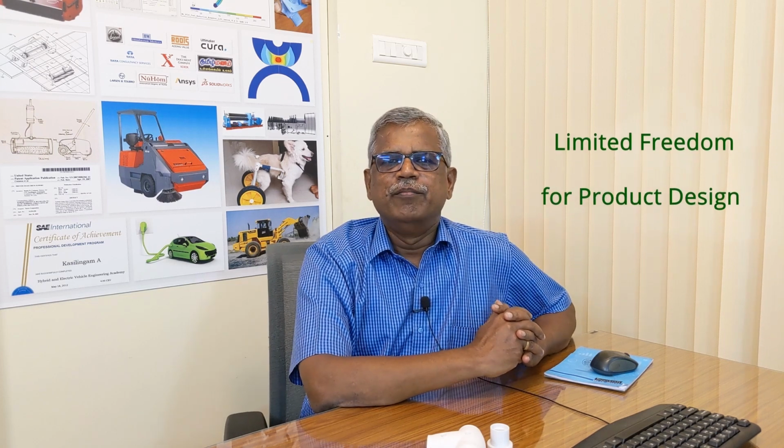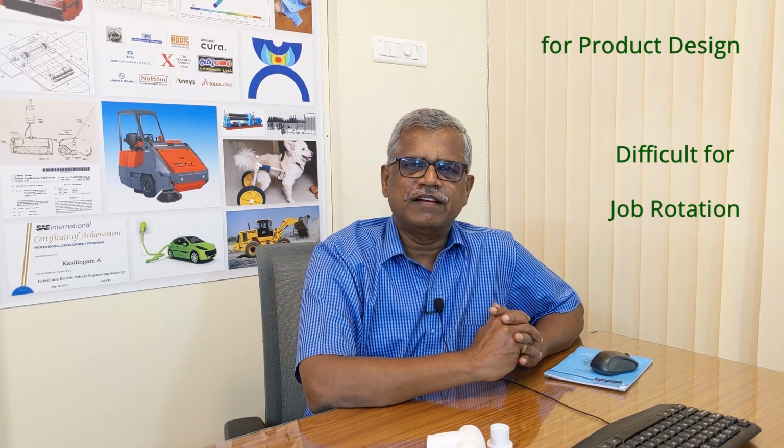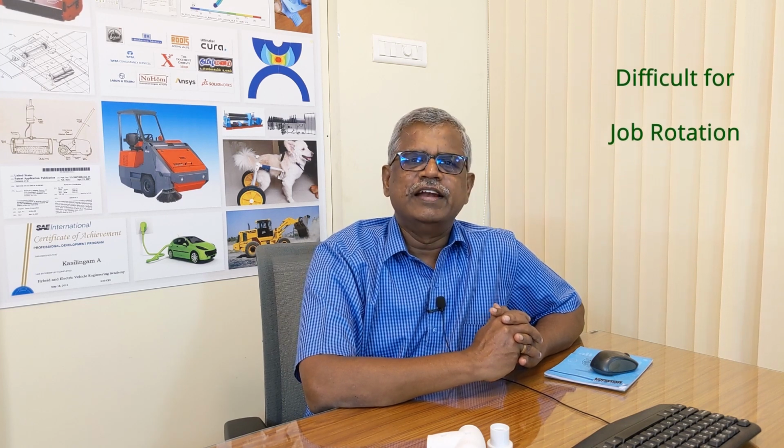In government dominated manufacturing, limited freedom exists for the product designs. Also, the nature of the organization makes job rotation difficult, making this less attractive for creative minds to work in this domain. We are going to focus more on the discrete manufacturing sector hereafter, which gives the most opportunities for the mechanical engineering community.